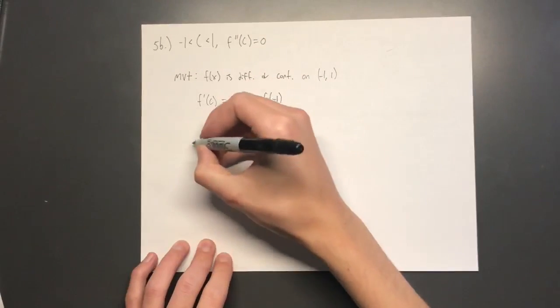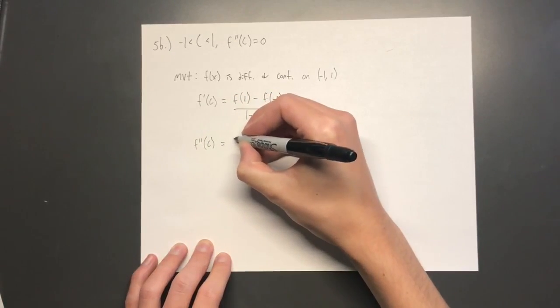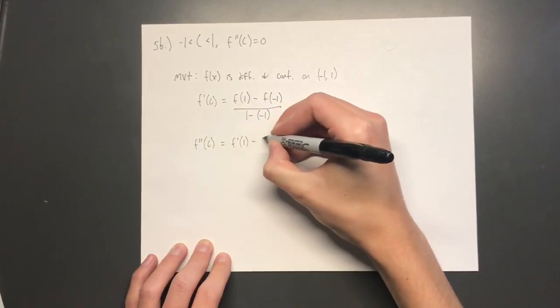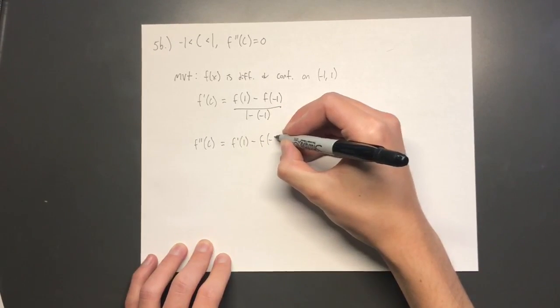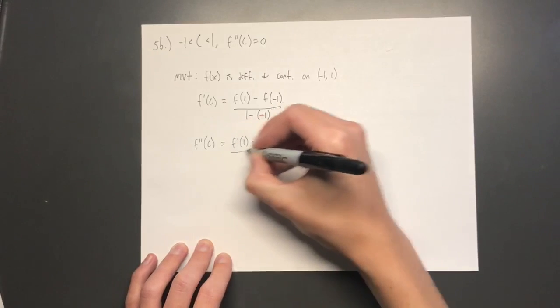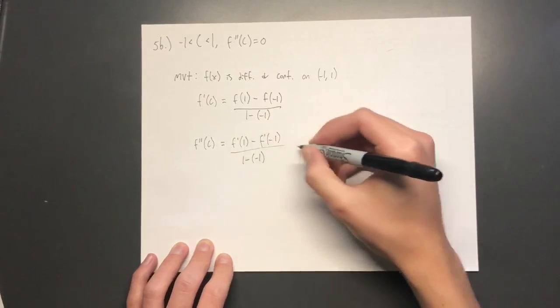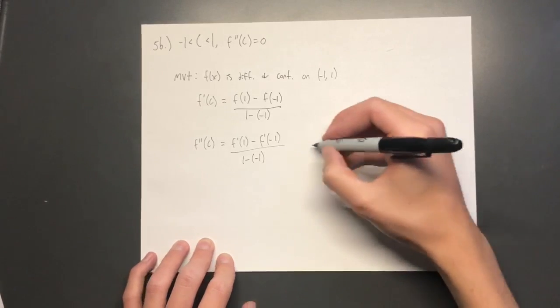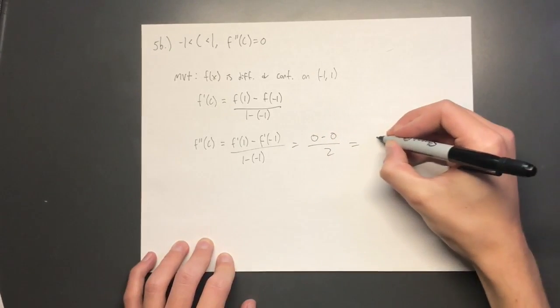So we can rewrite this as f double prime of c equals f prime of 1 minus f prime of -1 over 1 minus -1. And if we plug in values here, we get 0 minus 0 over 2, which equals 0.